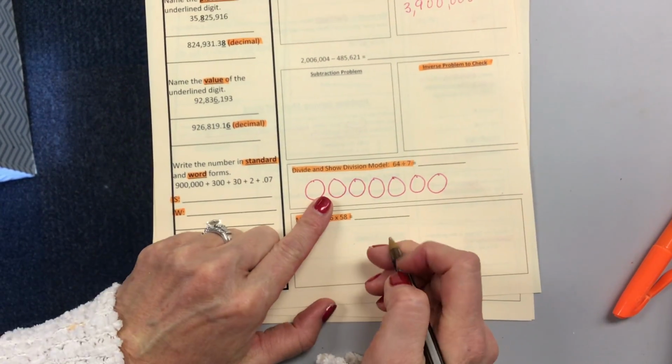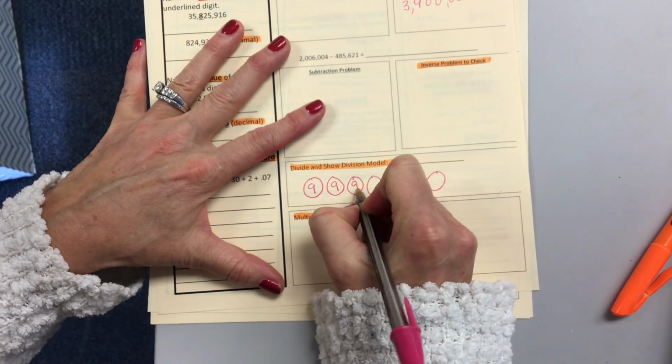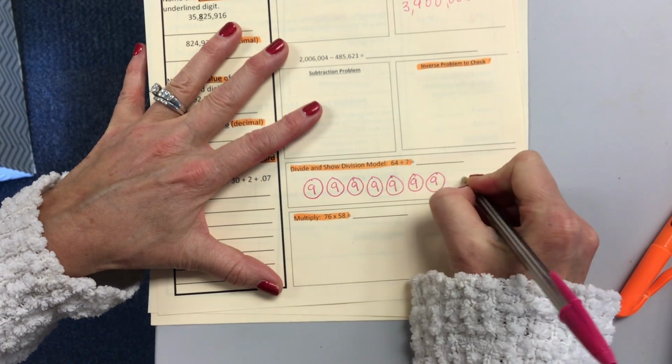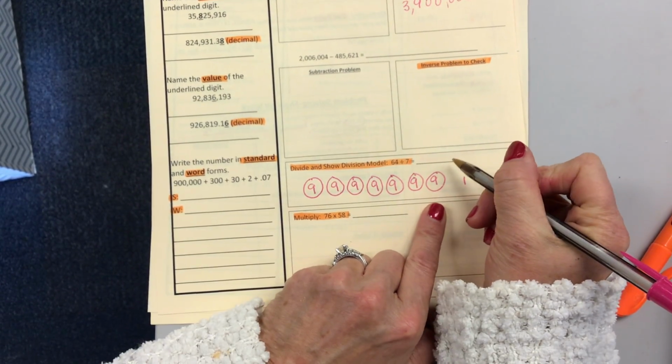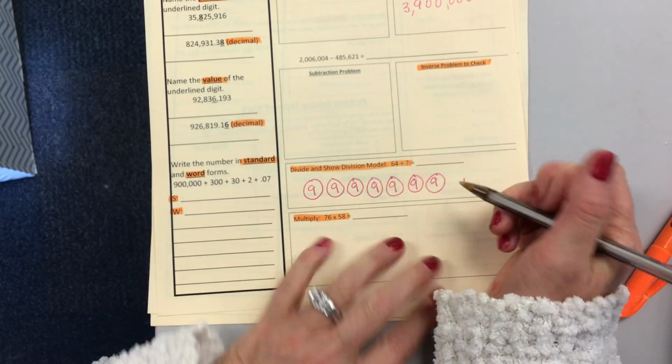What are you coming up with? Riley? Okay, 7 times 7 is 49. I think we can go a little bigger. Carter? 9. 7 times 9 is 63. So you put 9 in each group. How many are left? 1. So you need to show that 1 somewhere. How do I write this as a quotient with a remainder? What do I put on the blank? Jameson? 9.